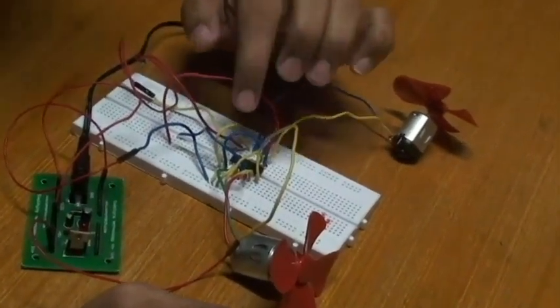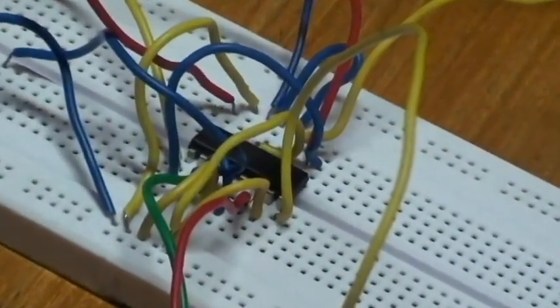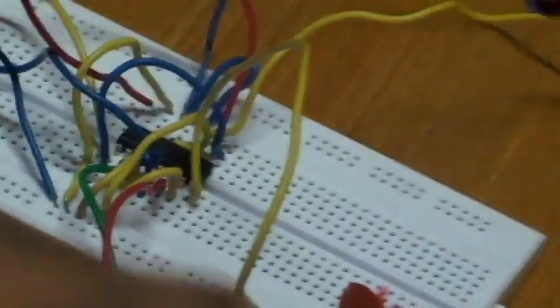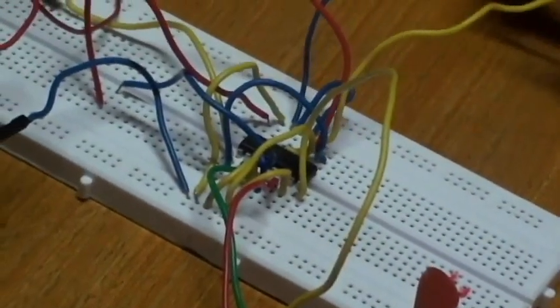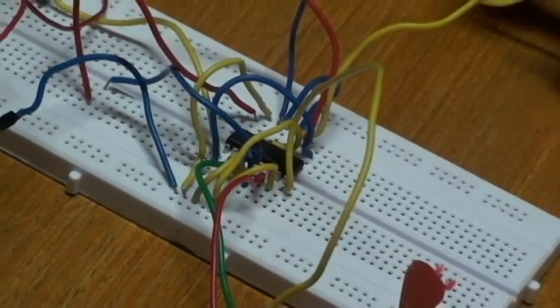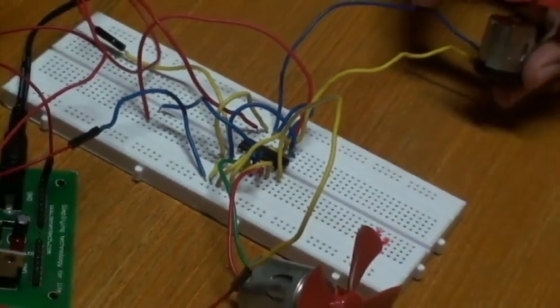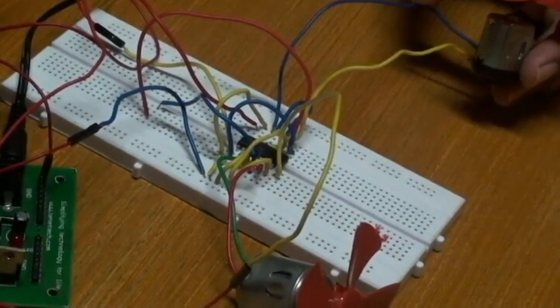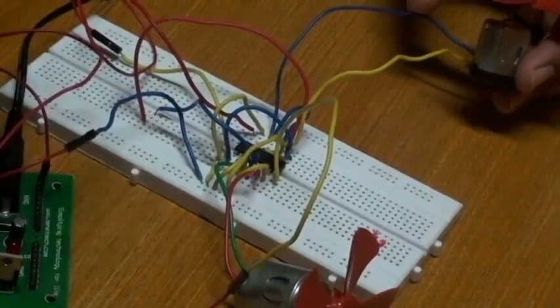So here we have made the connections. This is the L293D and I have the two motors connected. The logic that works for this L293D IC is that the second and the seventh pin will be connected to one of the motors. The second pin is logic 1 and the seventh pin will be logic 0, so that will work in the clockwise direction.